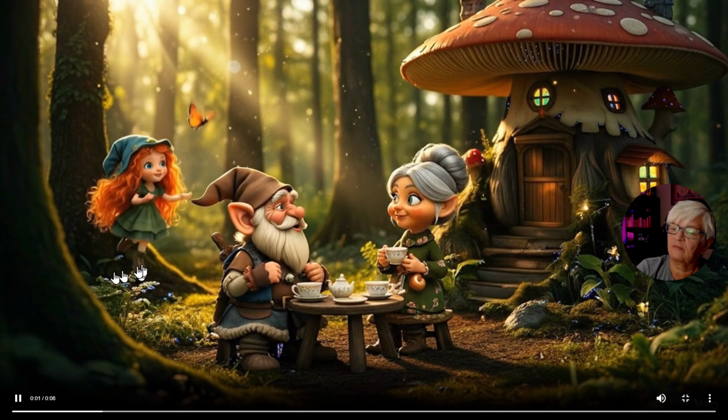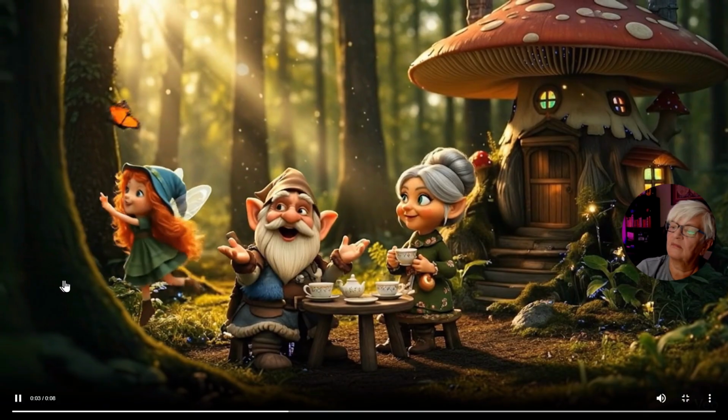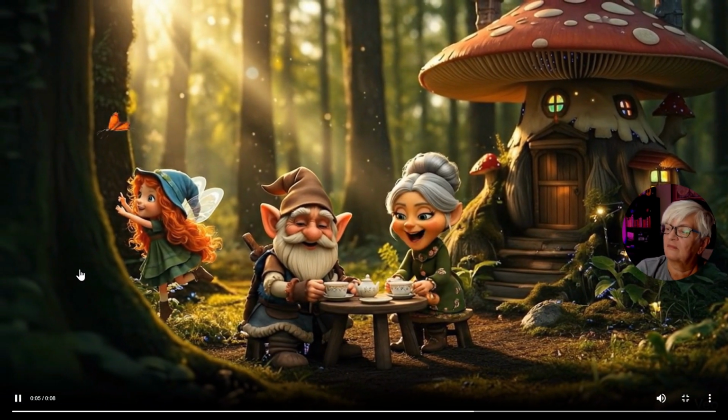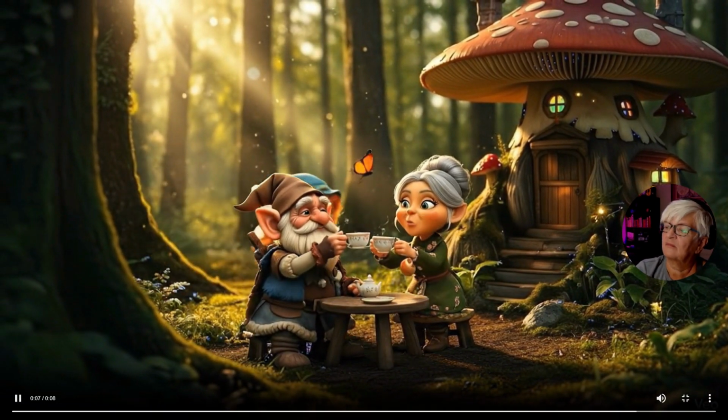Look at Elara go. She nearly has that butterfly. Indeed. Youthful energy is a marvellous thing to watch.